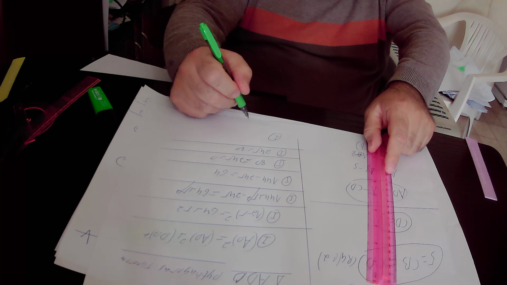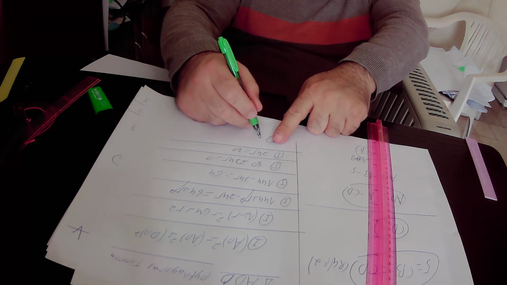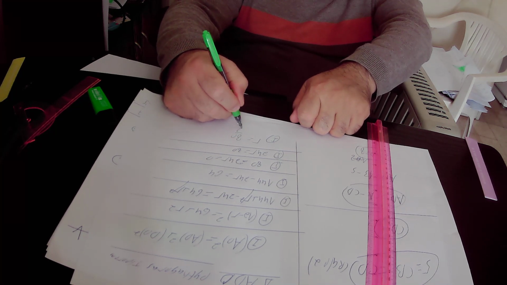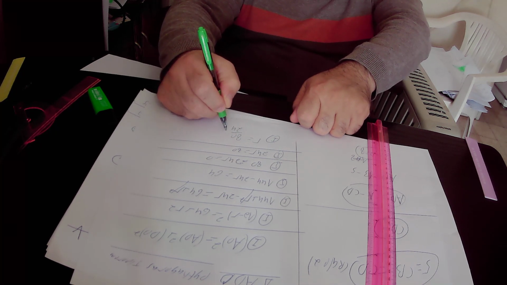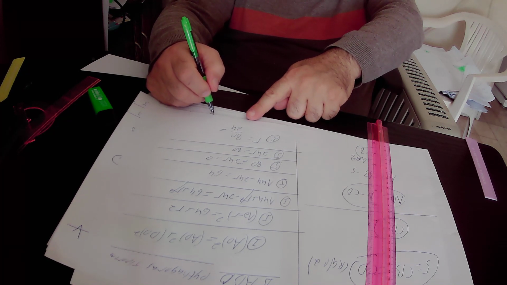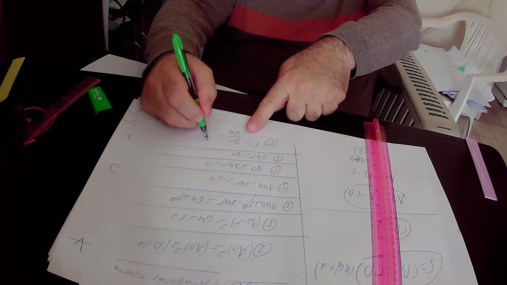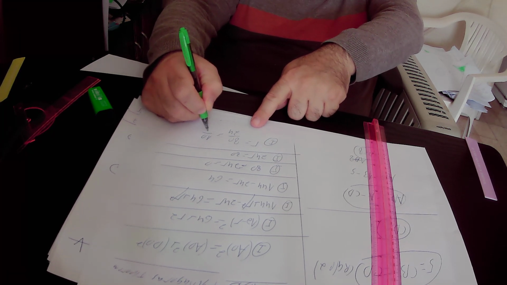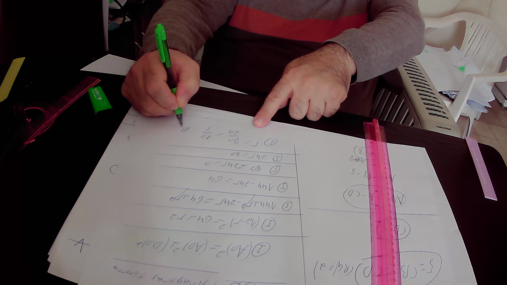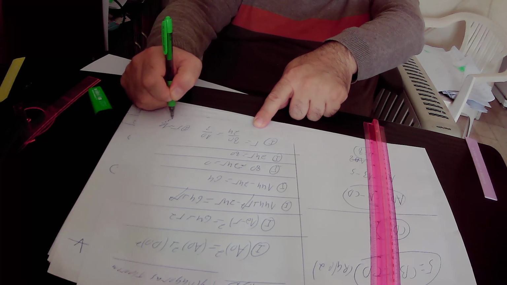We will divide the equation by 24, and we will get that the radius of the semicircle equals 80 over 24. Here we will divide both the numerator and the denominator by 8, and we will get that 80 over 8 is 10, and 24 over 8 is 3. So in conclusion, we found out that the radius of the semicircle equals 10 over 3 units.